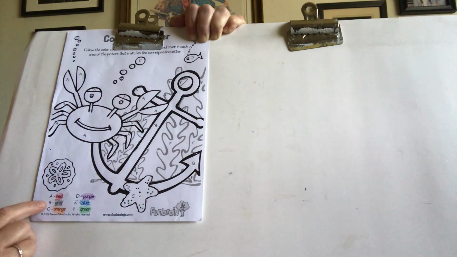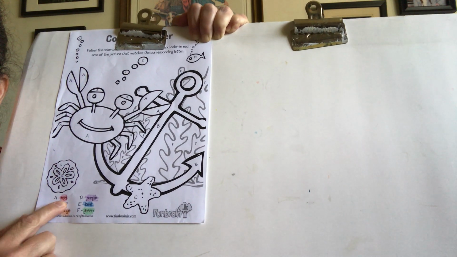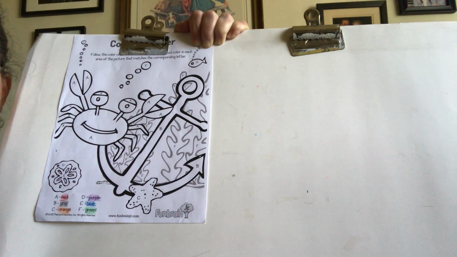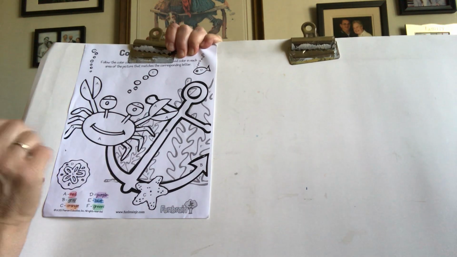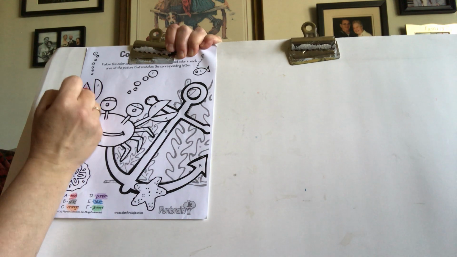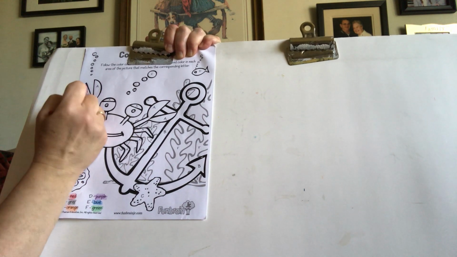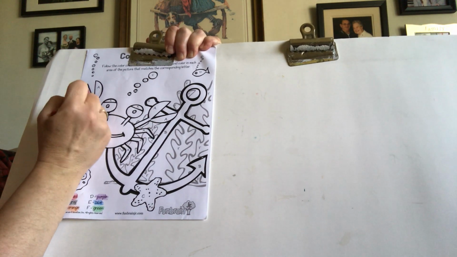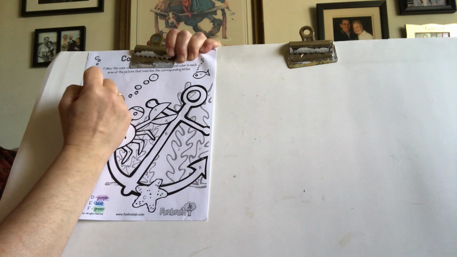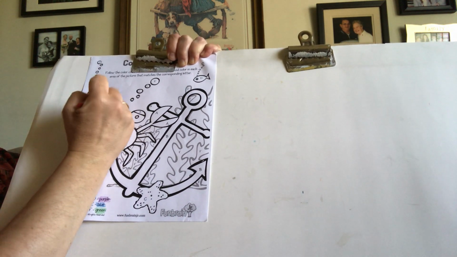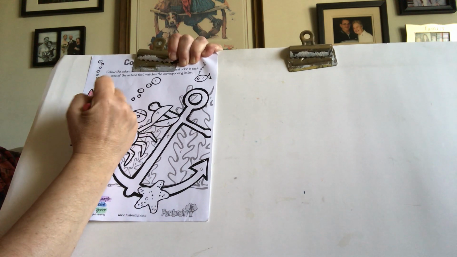Okay, our very first letter is the letter A. What color are we going to make the letter A? Red. So let's find all of our A's. And it looks like our crab here is red because you see lots of A's on there. So we're going to color our letter A. Okay, use your red crayon. Remember, look at your paper. You want to try to do your very best.